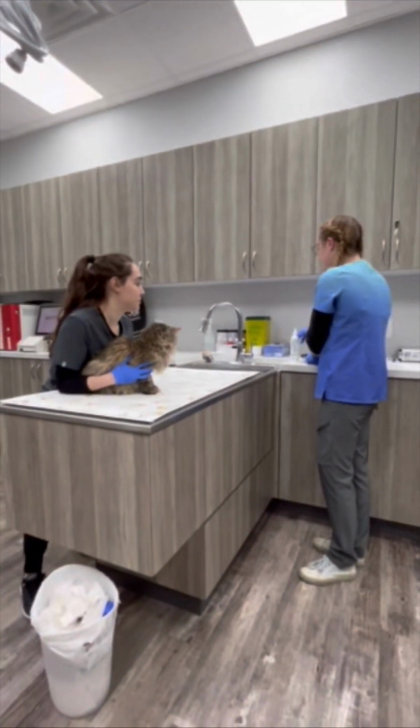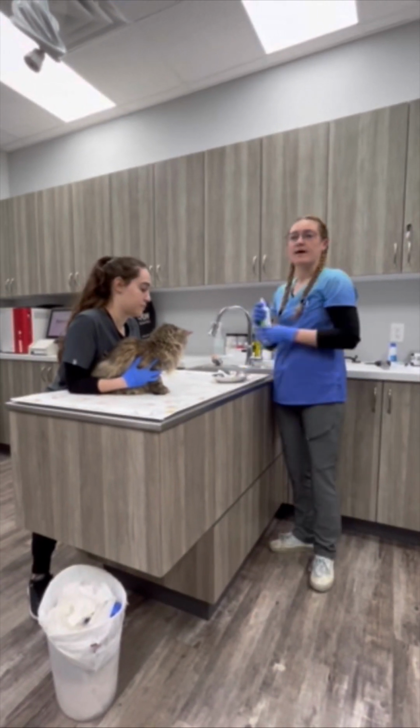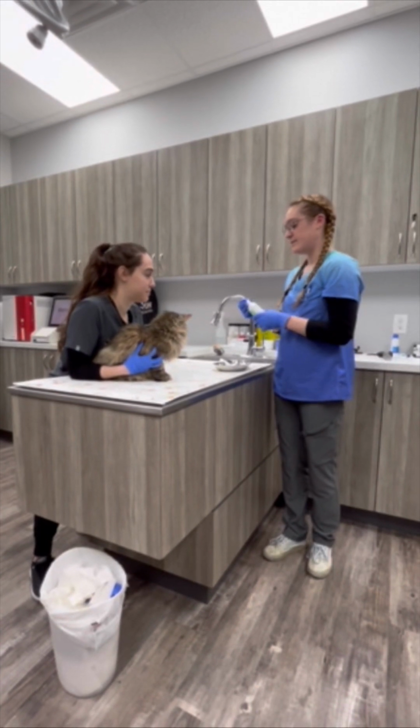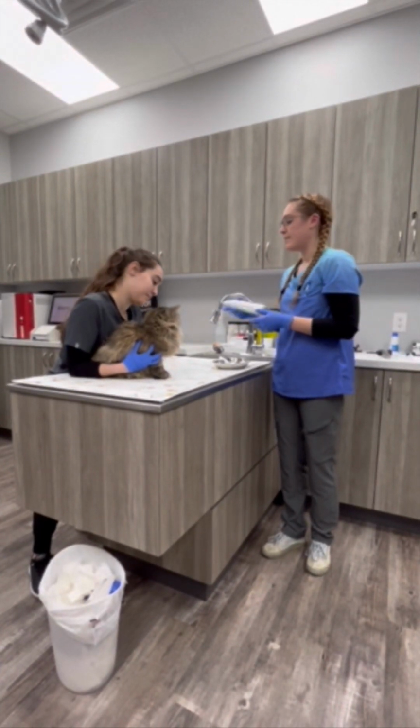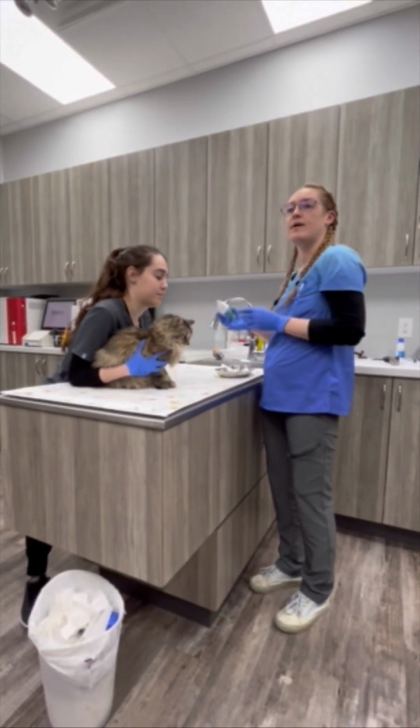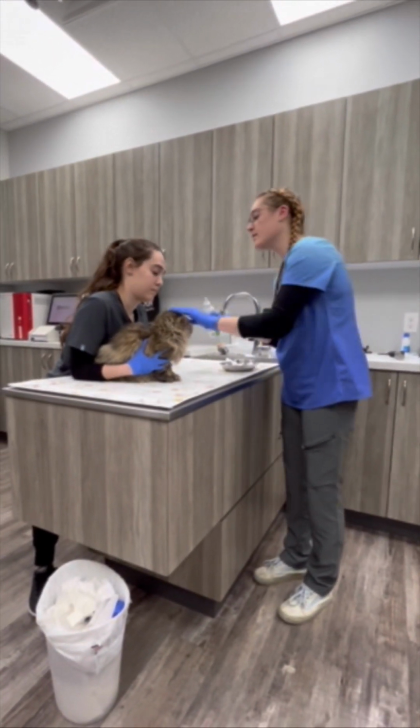Lastly, I'll be demonstrating how to clean the ears of Pup. She doesn't require any ear medication today, so I'll just be doing the cleaning portion. So I'll start by applying approximately 1 to 3 ml into the external ear canal.